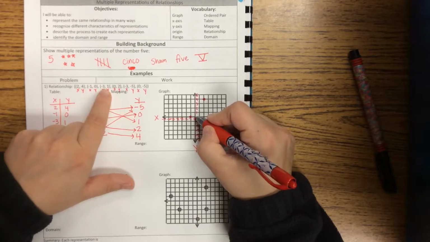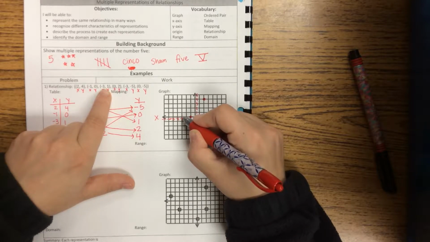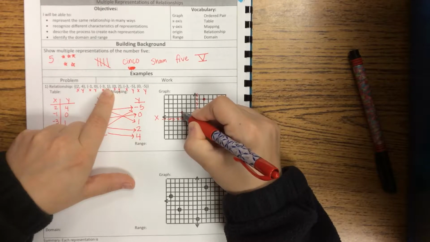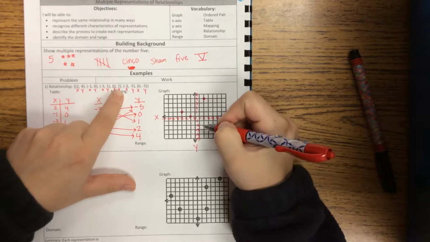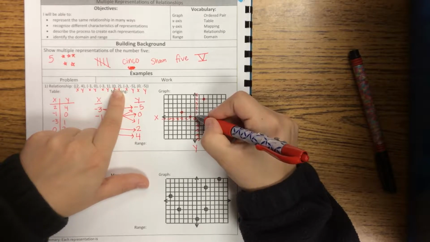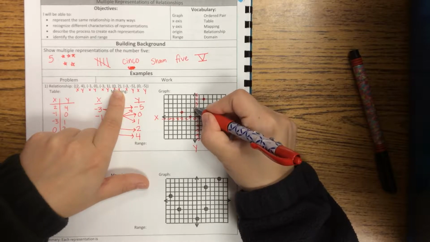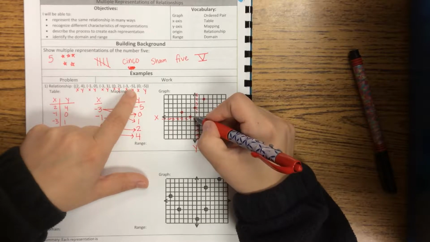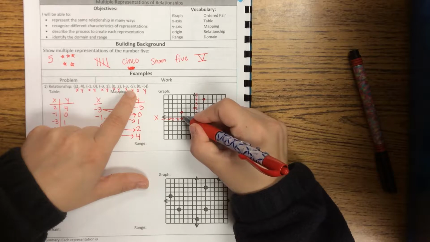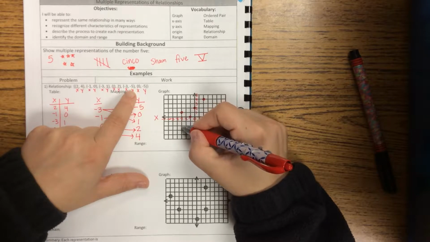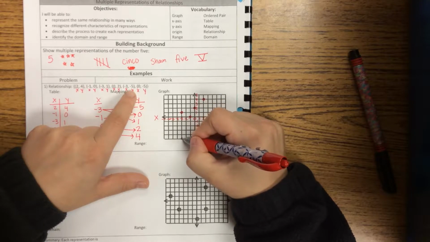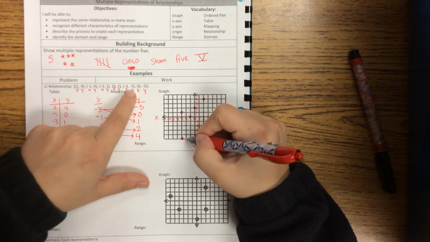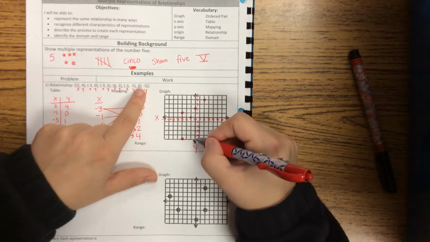-3, 0. So I go left 3. I'm sorry, -3, 1. Up 1. I said that wrong. 0, 2. So 0 and then 2 on the y. So that one's actually on this y-axis. -3, -5. So left 3, down 5. That's at -5. So -3, -5, 0, -5. So 0, -5.